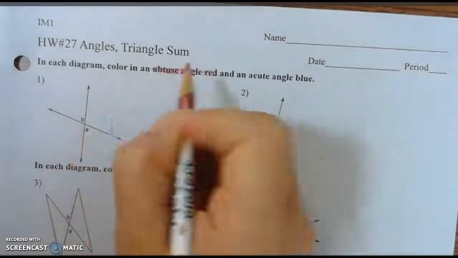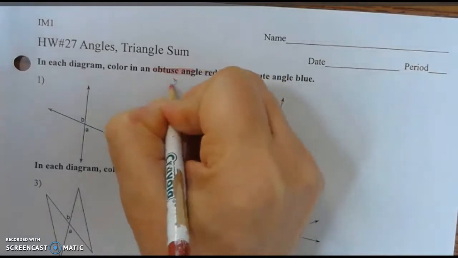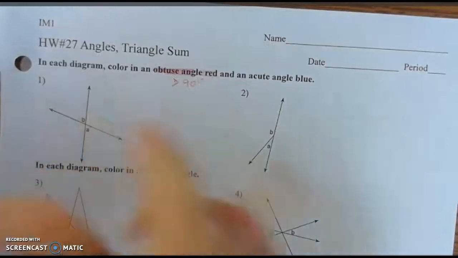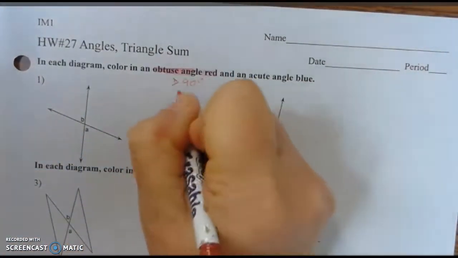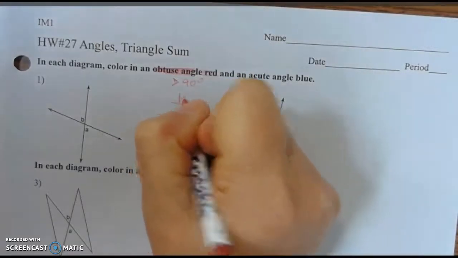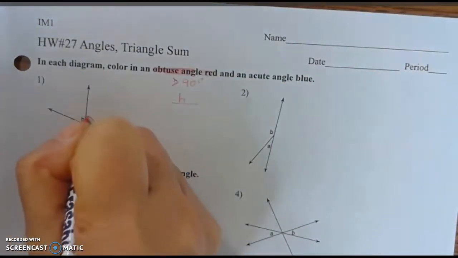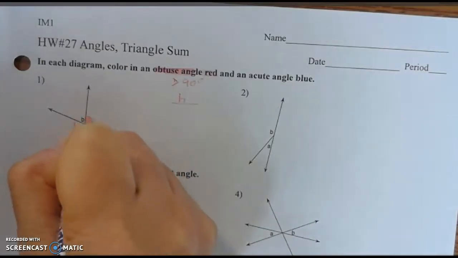And obtuse means it's greater than 90 degrees, more than 90 degrees. So 90 degrees looks like this. This is 90 degrees, horizontal with vertical. This angle is 90 degrees, so we want something that is bigger than 90 degrees. So this angle is greater than 90 degrees, as will be this angle here.